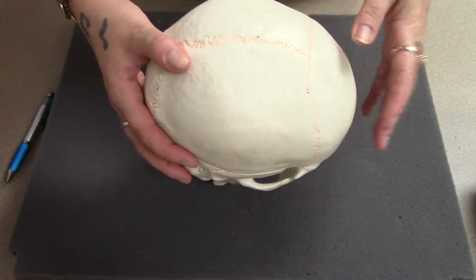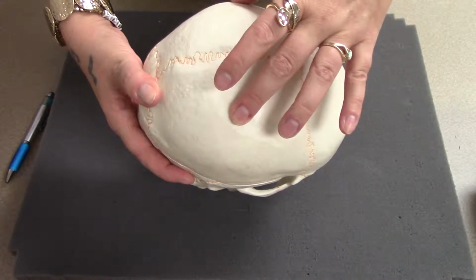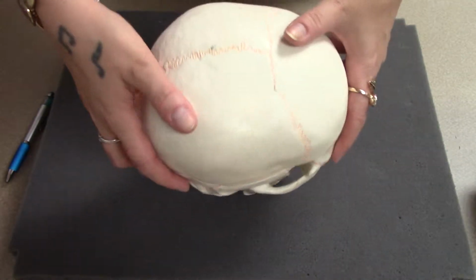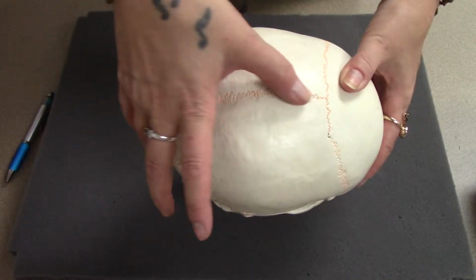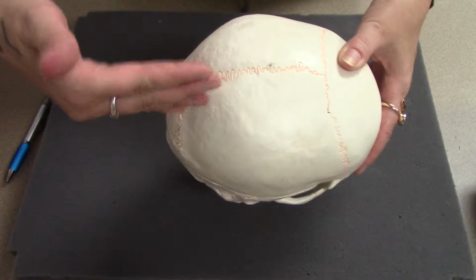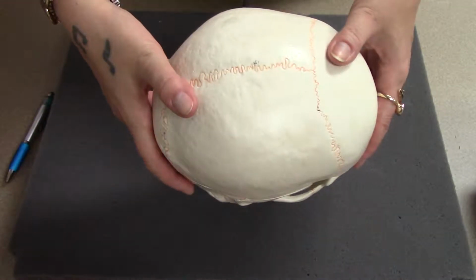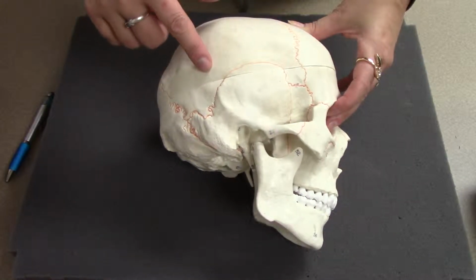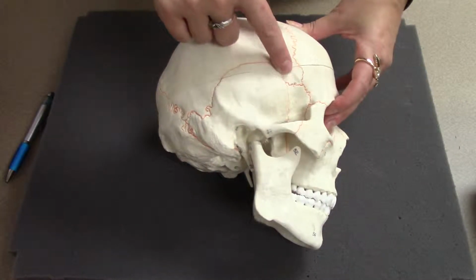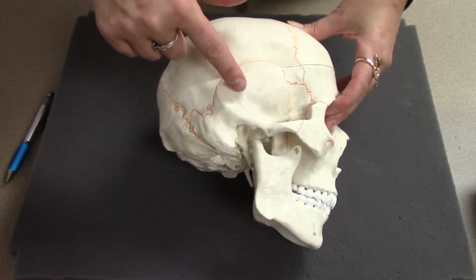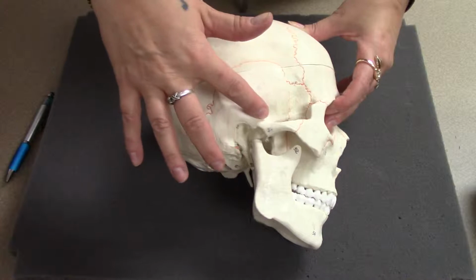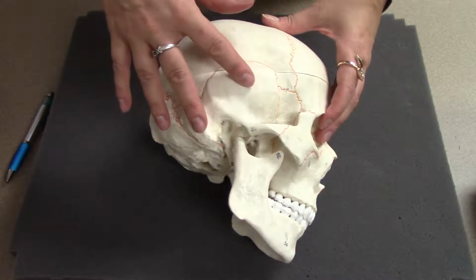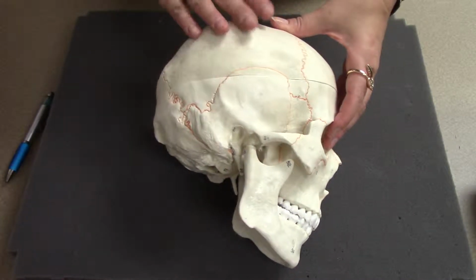Posterior to the frontal bone are the 2 parietal bones. Parietal means on the wall. This is the wall of your skull. They meet in the center at the sagittal suture, like a sagittal cut, vertical, dividing the body into sides. They come down to here. This is called the squamous suture. It connects the parietal bone to the temporal bone. Temporal as in your temples. We'll come back to the temporal bone. There are a lot of features on it that we need to look at.